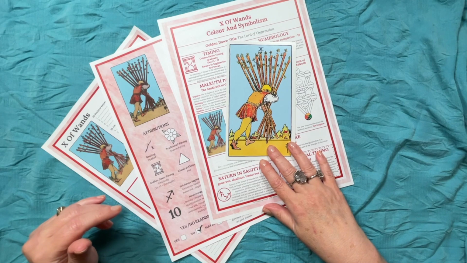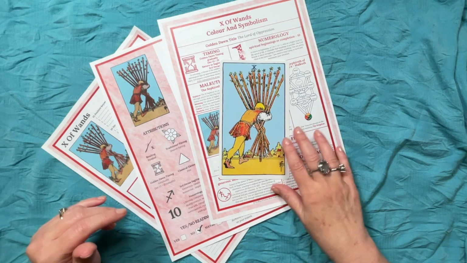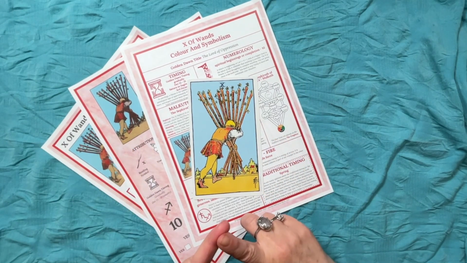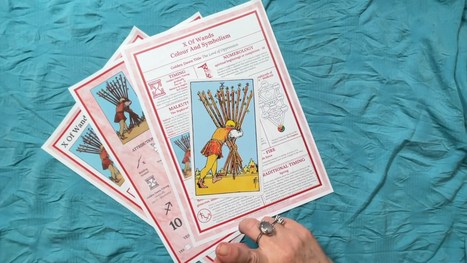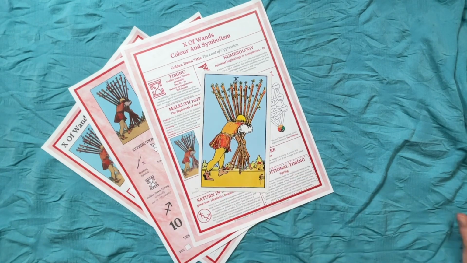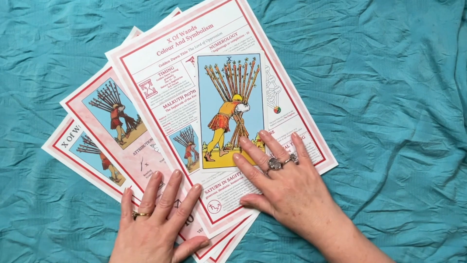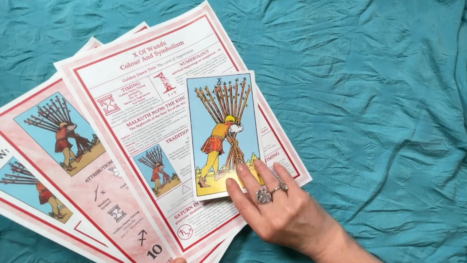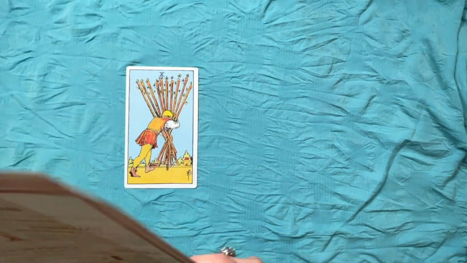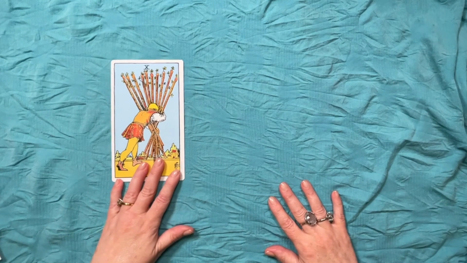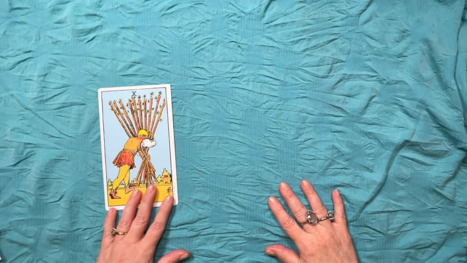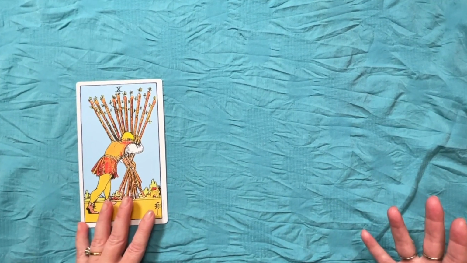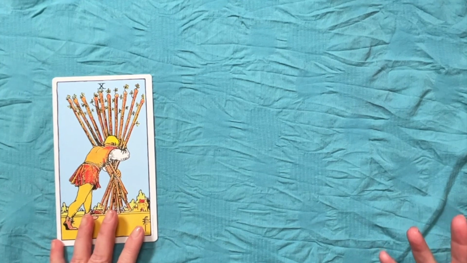So we are looking at 10, spiritual beginnings and completion. So we are 1 plus 0, coming right back around to numerology number 1. So if we look at the 10 of Wands, he's not completing things very well, is he? He's doing things in an extremely inefficient way. So this is about trying to get to completion in the worst way possible.